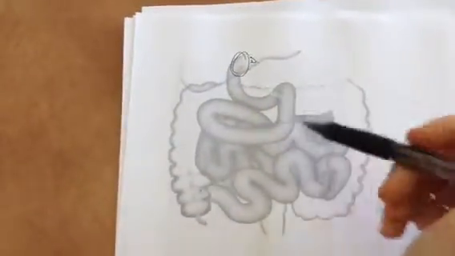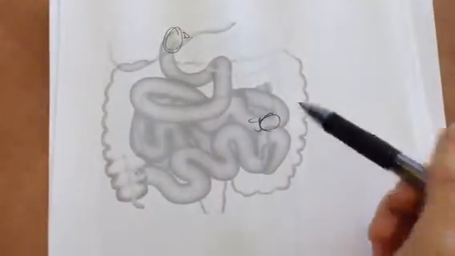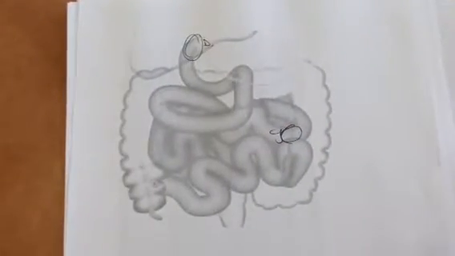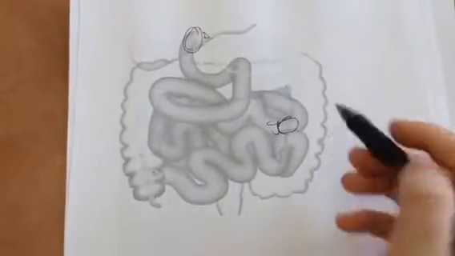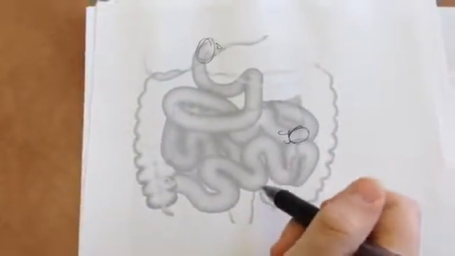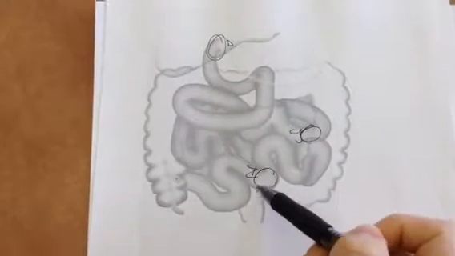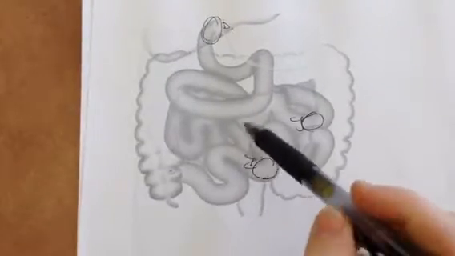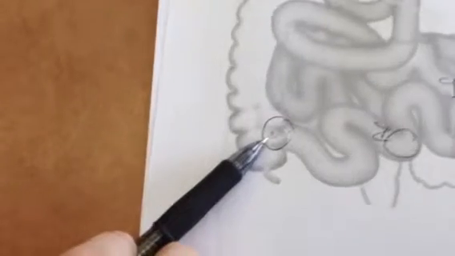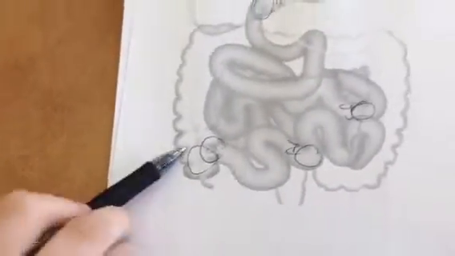So it travels down the small intestine and it gets to the jejunum, which is the middle part. And then the jejunum is specialized for absorption of nutrients like proteins and fats and water-soluble vitamins. Then as it travels around, we get to the last part of the small intestine, which is the ileum. The ileum is the final section that connects to the large intestine, right here. This portion is the ileocecal valve, and this is the cecum of the large intestine.